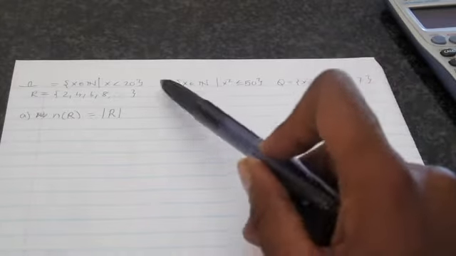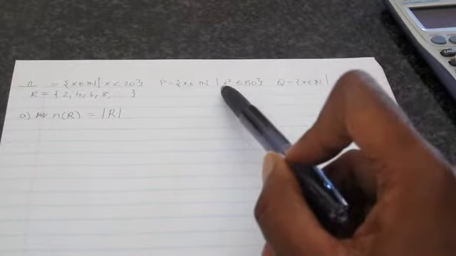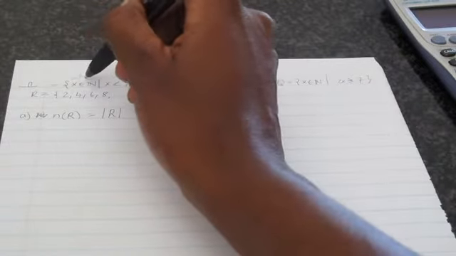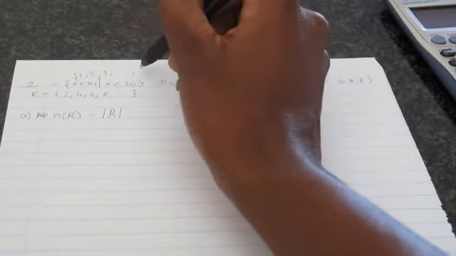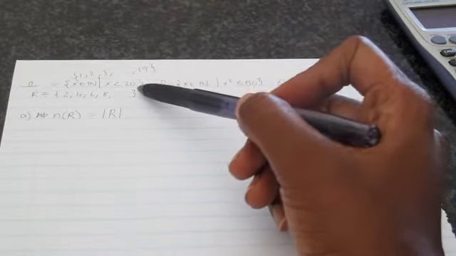It says that P contains natural numbers, and if I square them, the answer is less than or equal to 50. We can write the elements: 1, 2, remember your set braces, 3, and so on until 19, because we want them to be less than or equal to 20.